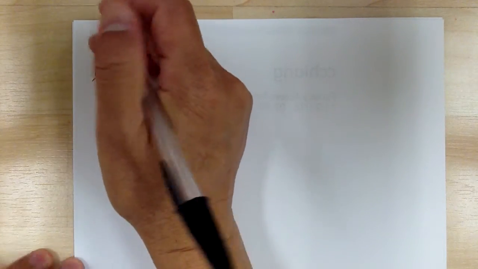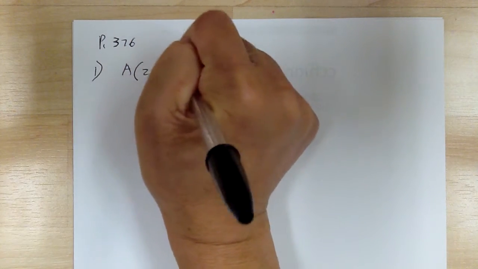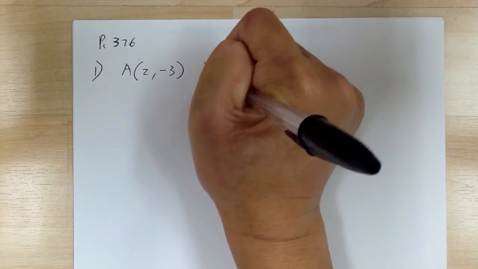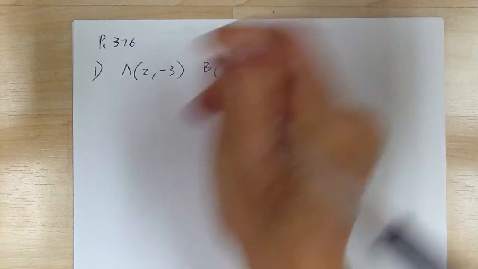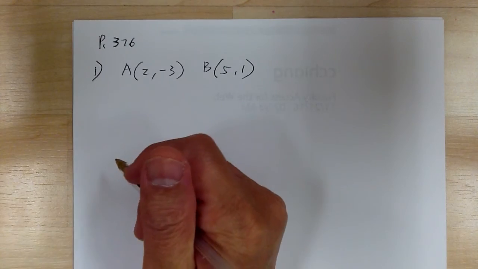Open your book to page 376. Let's go and review the vectors. So let's go to number 1. You have point A at (2, -3) and point B at (5, 1), and the instruction asks you to draw the vector AB.